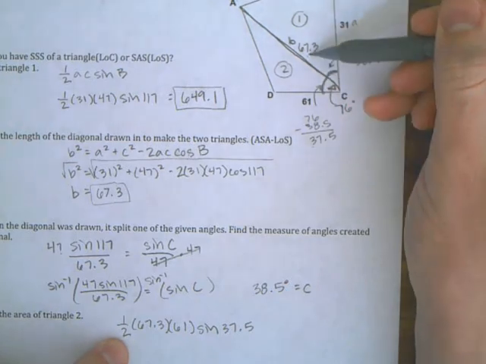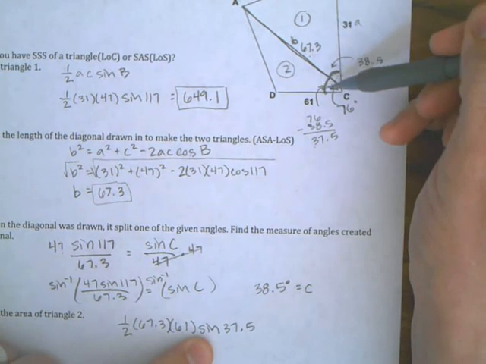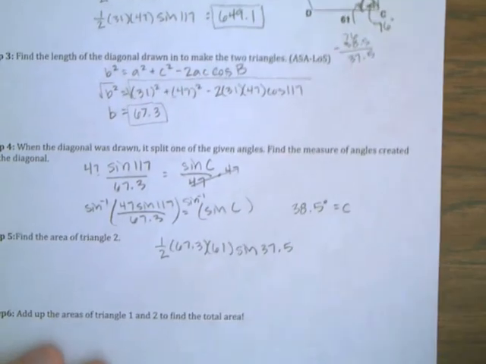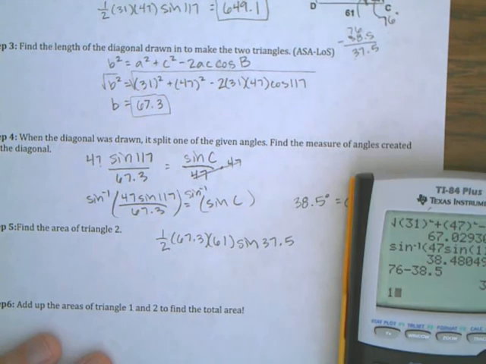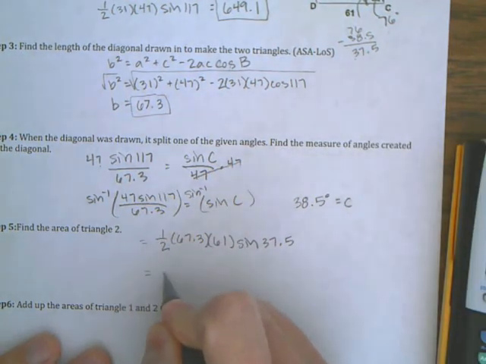Okay, so 1/2 times 67.3 times 61 times sine of 37.5. The area of this triangle is 1,249.6 units squared. So that's the area of triangle 2.